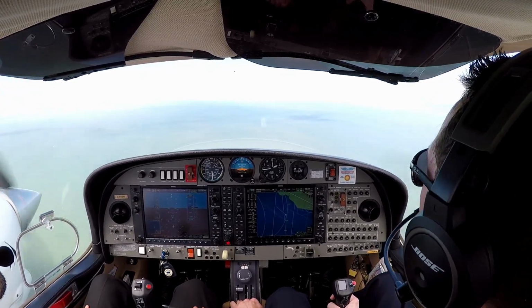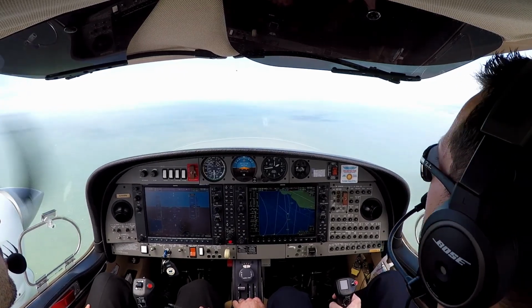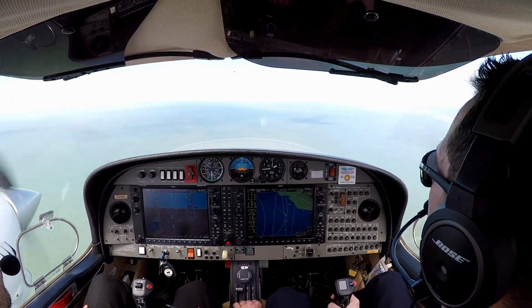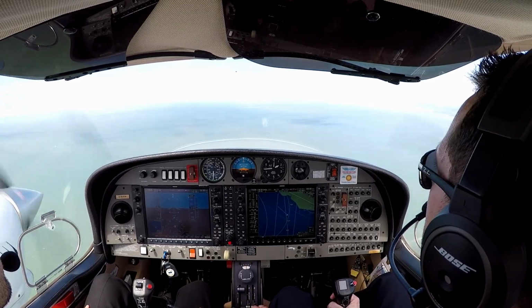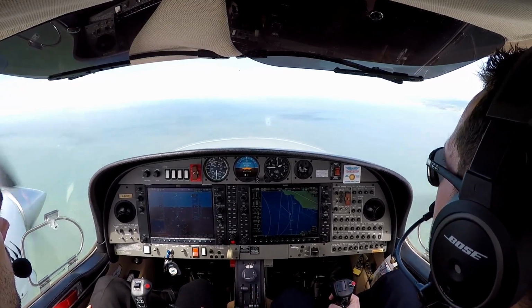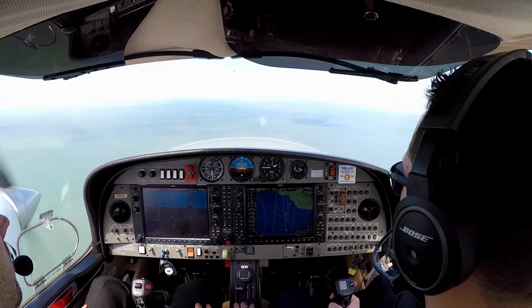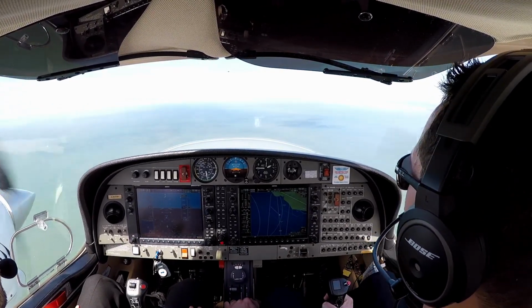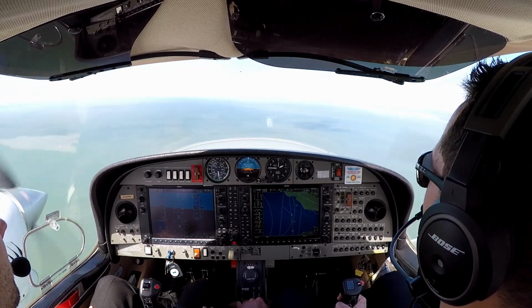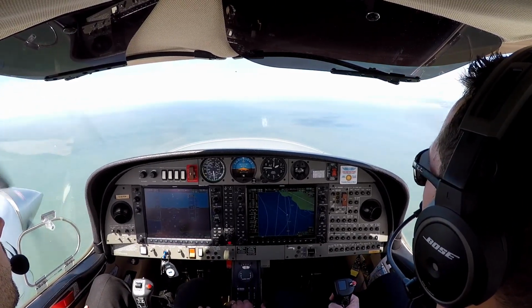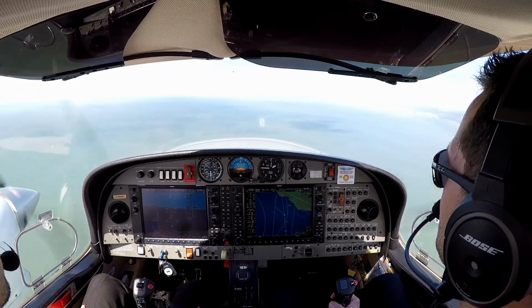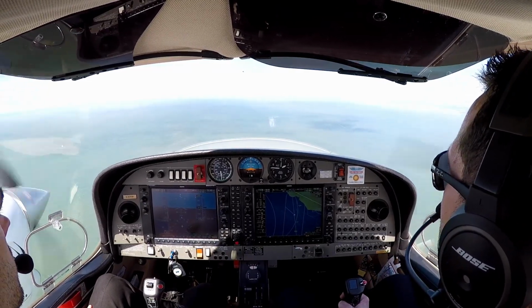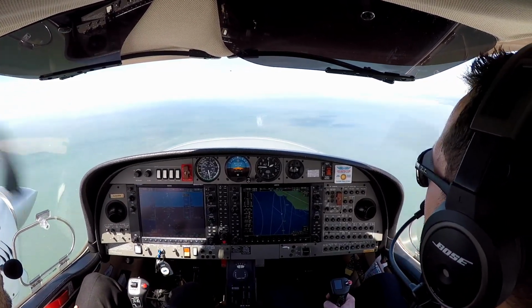So yeah, right leg dead, right engine dead, left leg dead, left engine dead. Here we go again. Okay, that's right leg dead, right engine dead. Good, I'll bring the power back. Here we go again. Left leg dead, left engine dead. Good.